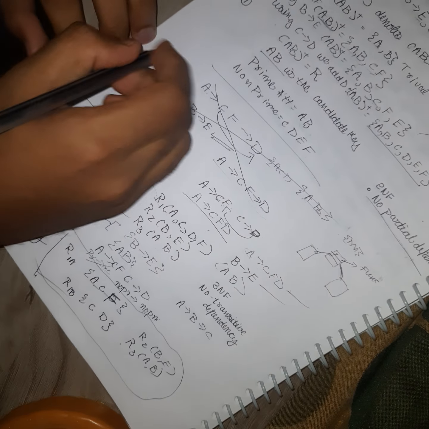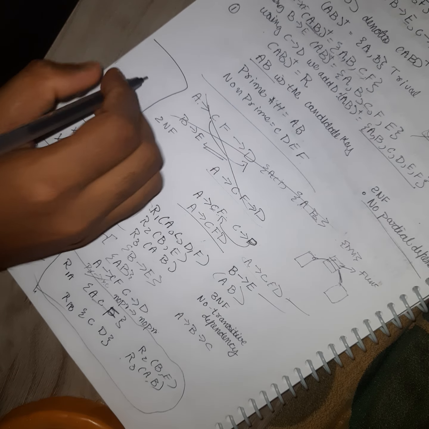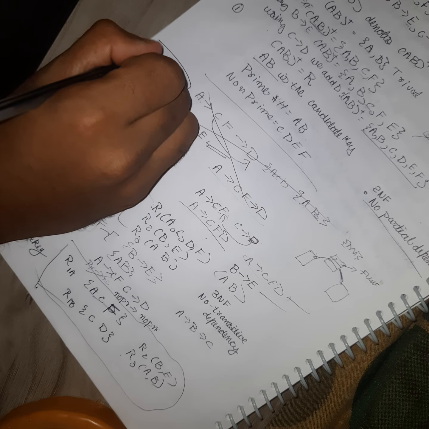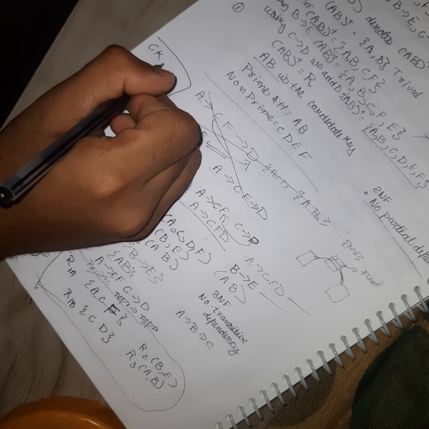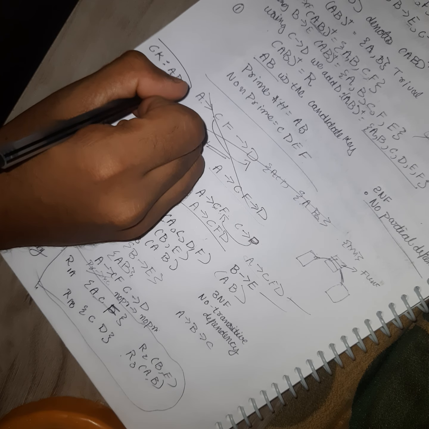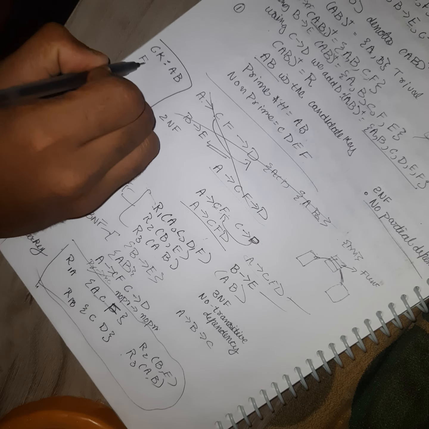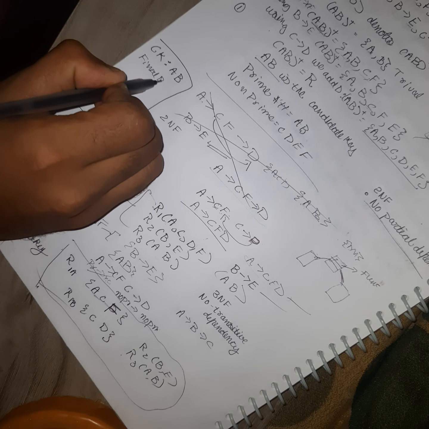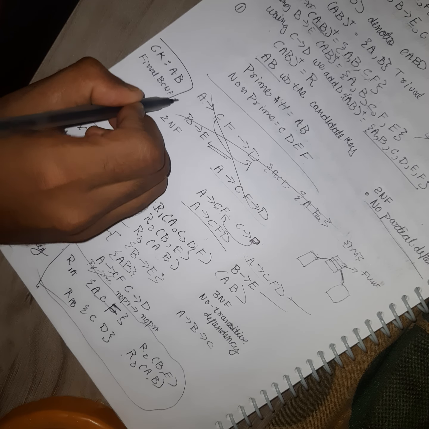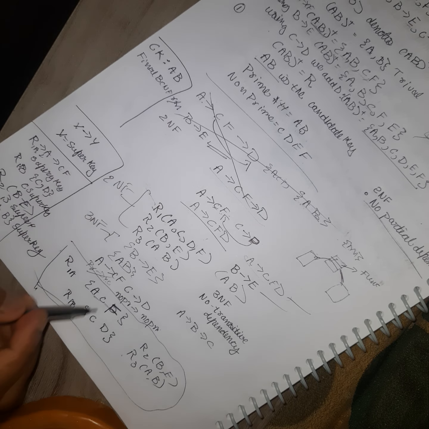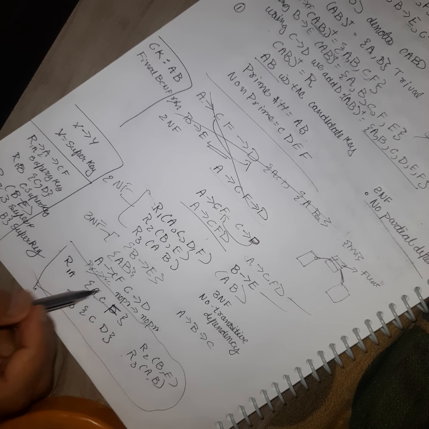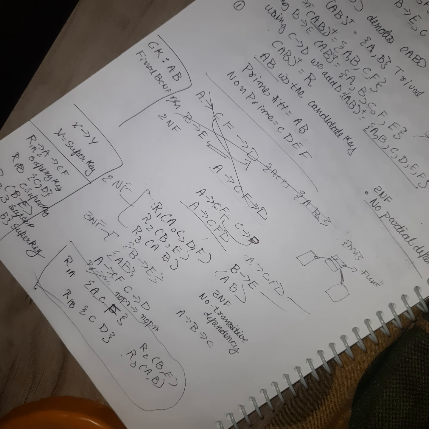In the end you should write that the candidate key is A and B. In the next line you should write the final BCNF relations: just write all these four table names, and that will be over.